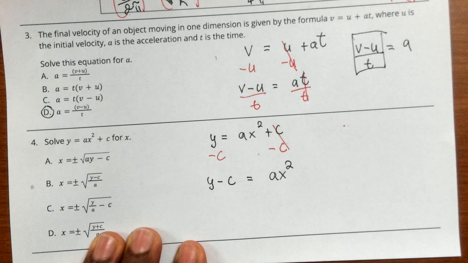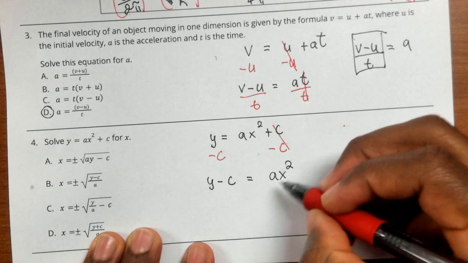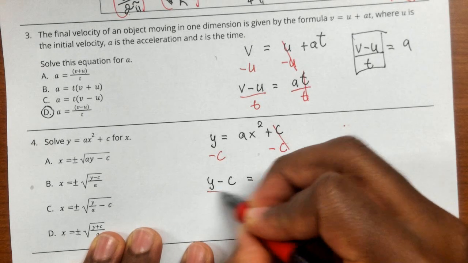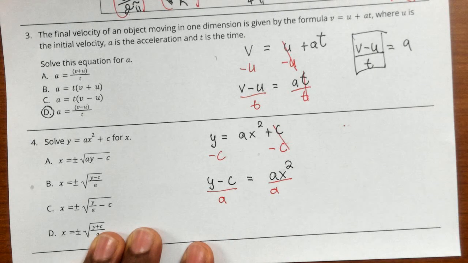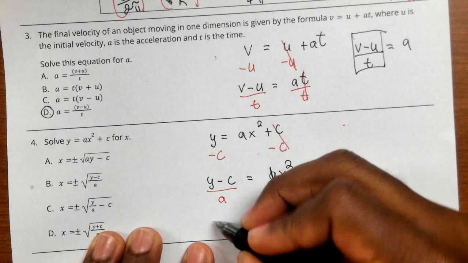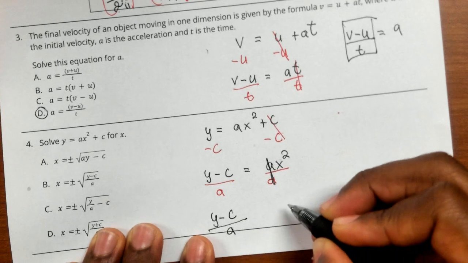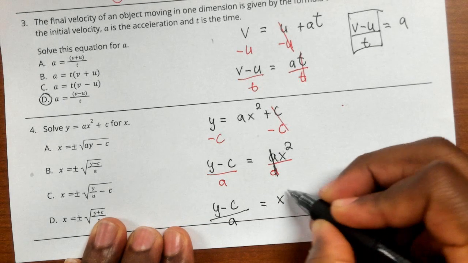All right, so again, we're trying to get x all by itself, so I need to break up this couple by dividing by a, dividing by a. I could not divide by x because that would mean that I'm not solving for x. Okay, so we'd have y minus c all divided by a is equal to x squared.